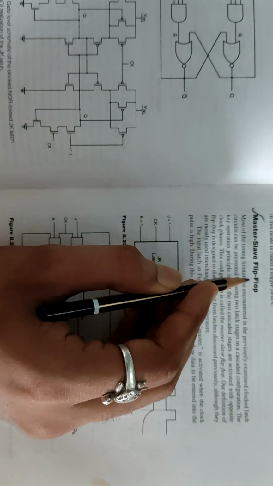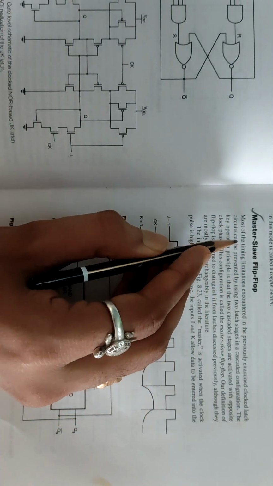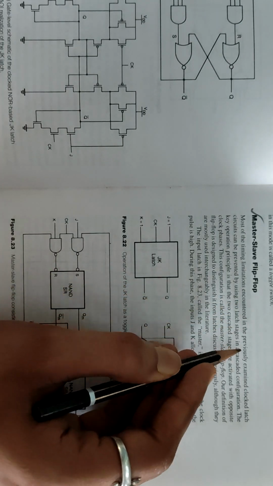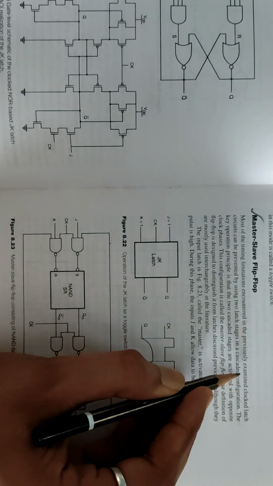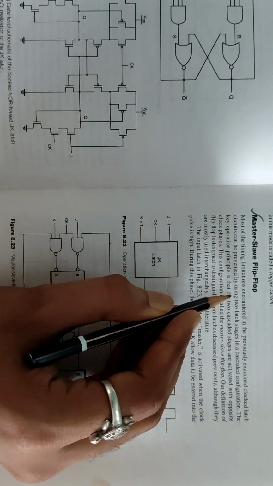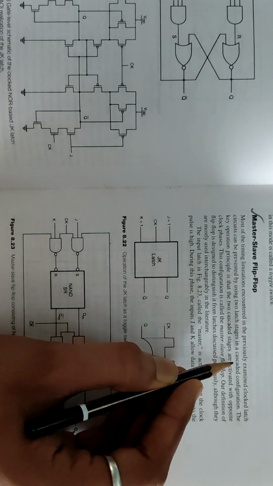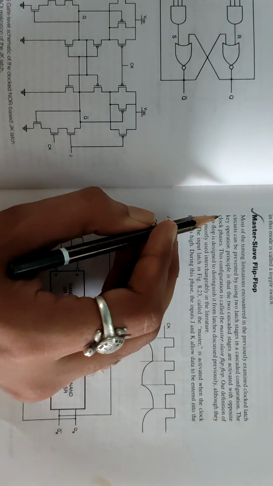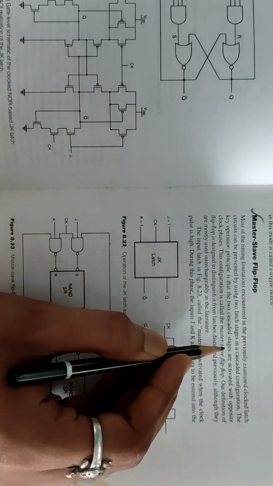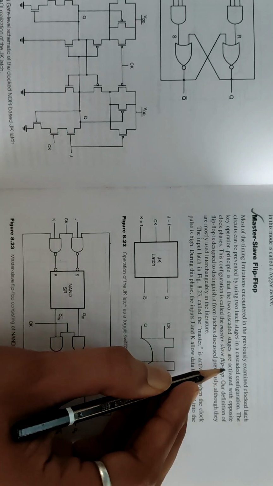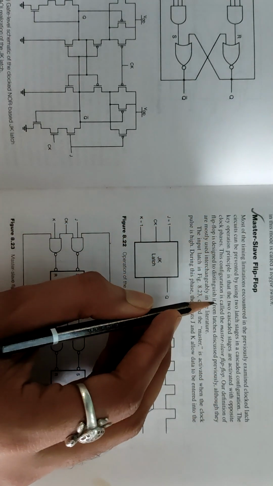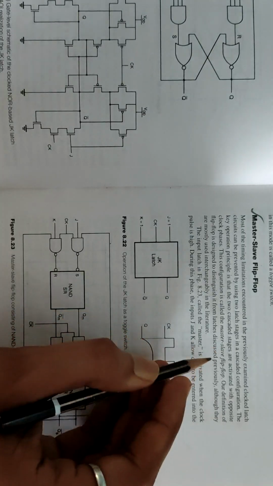Master-slave flip-flop. Most of the timing limitations encountered in the previously examined clock latch circuits can be prevented by using two latch stages in a cascaded configuration. The key operation principle is that the two cascaded stages are activated with opposite clock phases. This configuration is called the master-slave flip-flop.